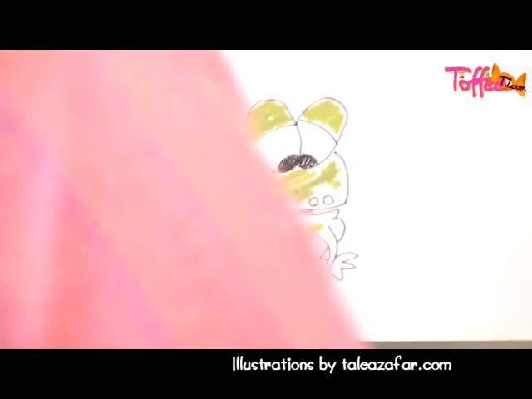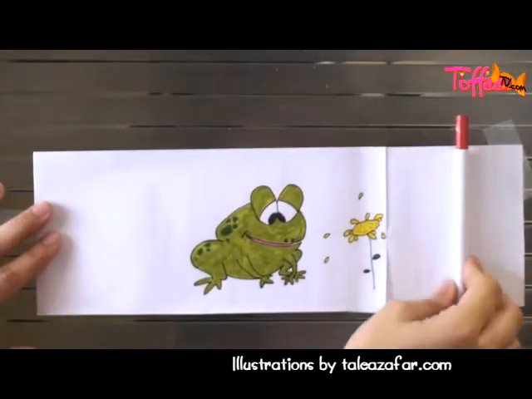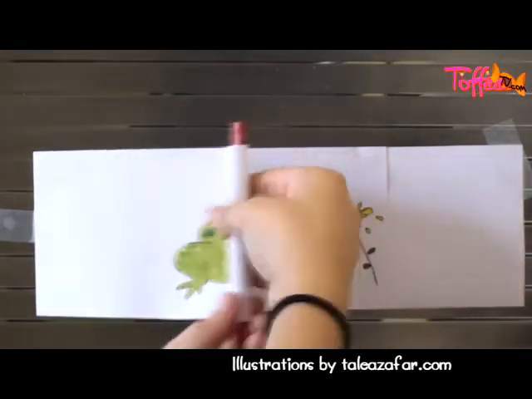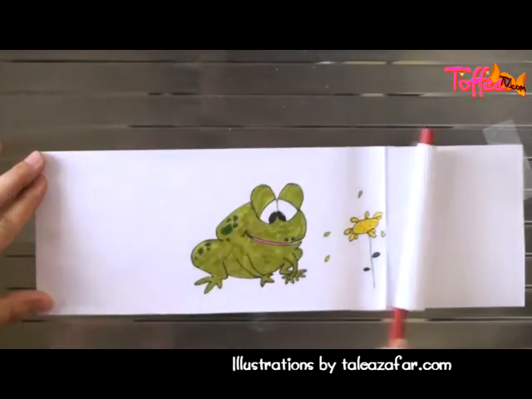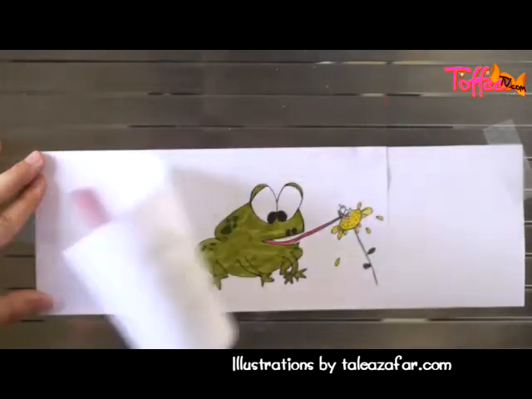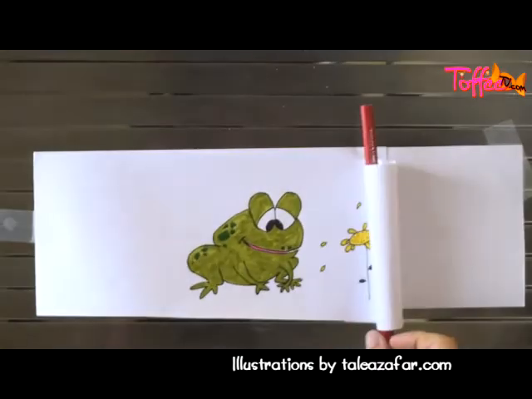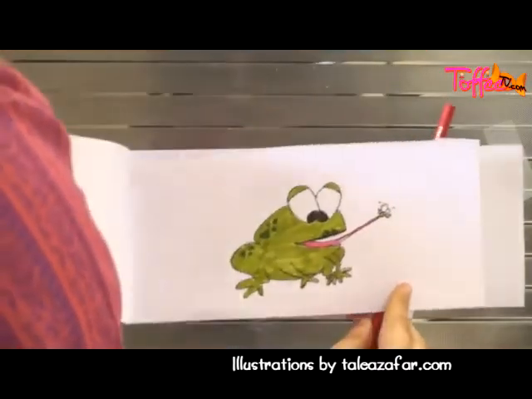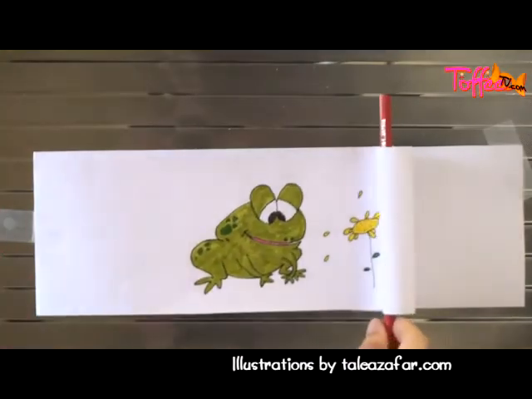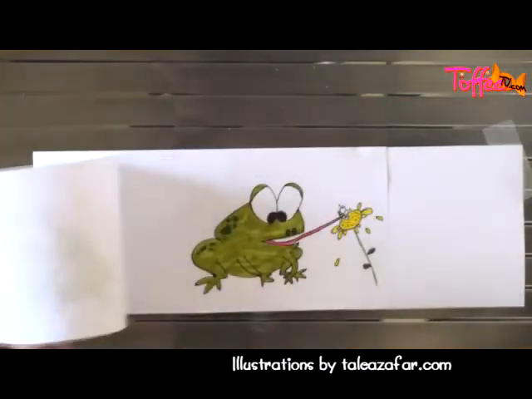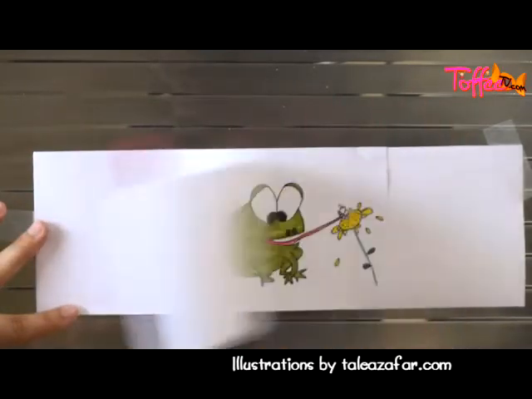So I'm gonna show you something that I've already made. Here we also have a flower, and now you can see. This is what we made, and you can obviously add more objects, more drawings, more elements to make your scene even better. And here you can see the frog is enjoying the bee. Cool, na?